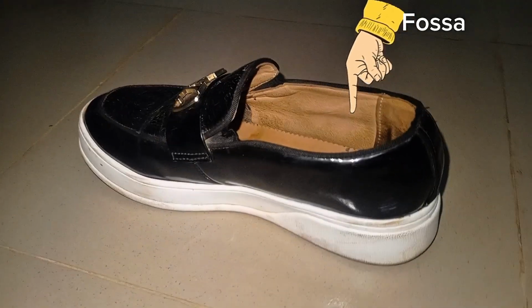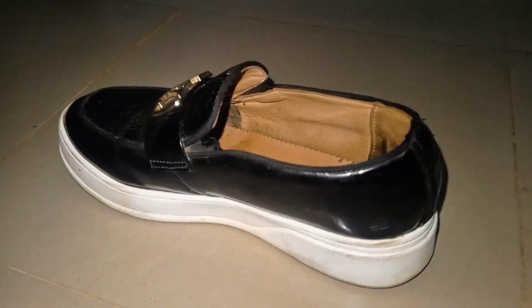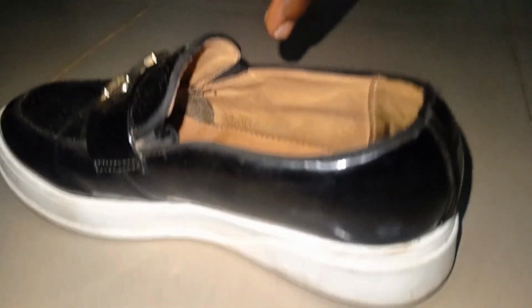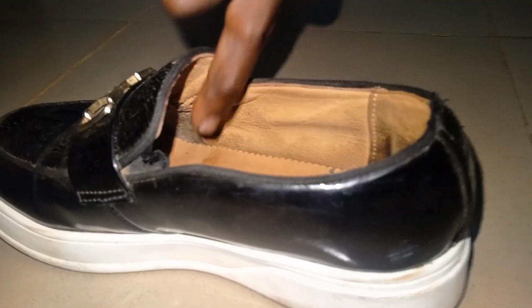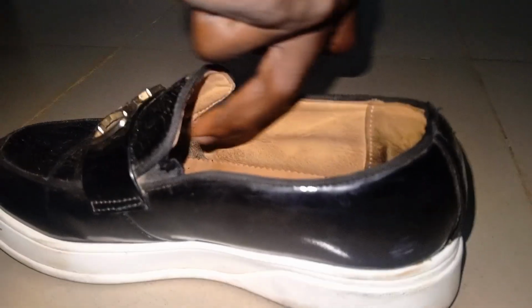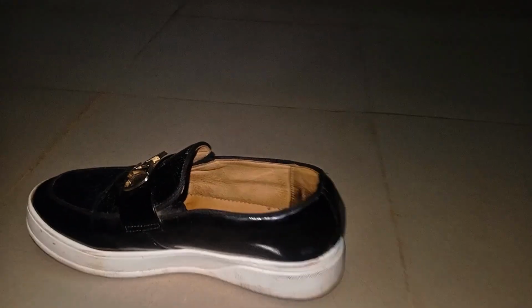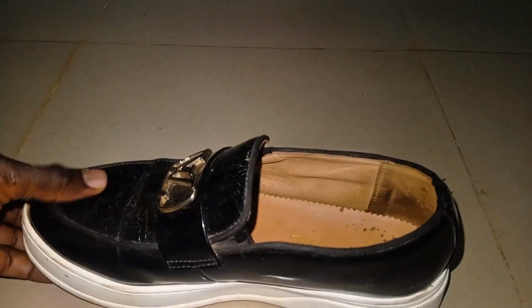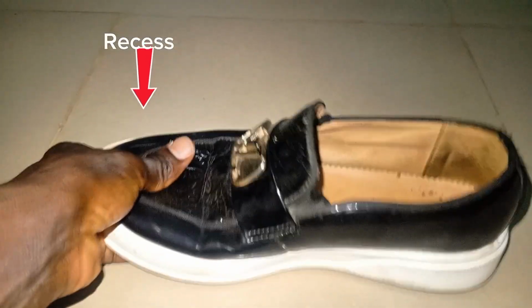Now, there is a part in the shoe that only your toes can get to. So, the elongation from your ankle to your toes will only enter into this part of the shoe. That part of the shoe is referred to as a recess.